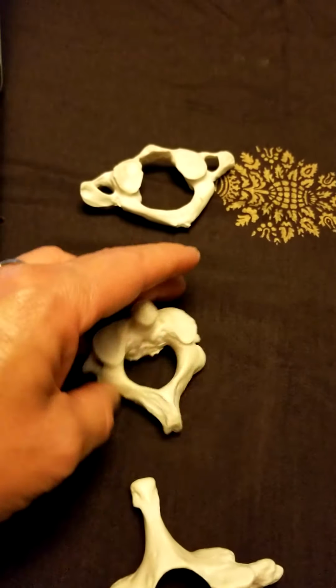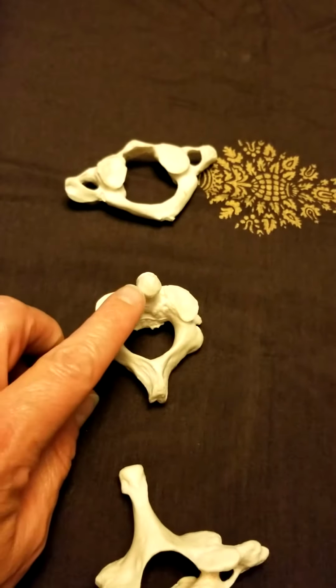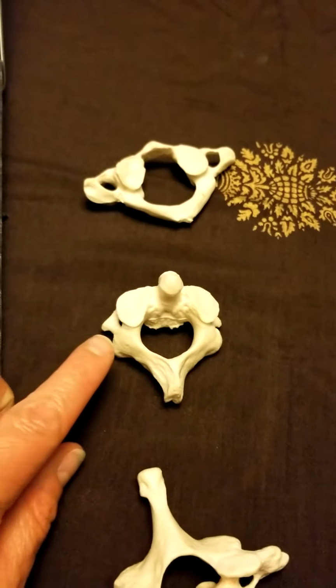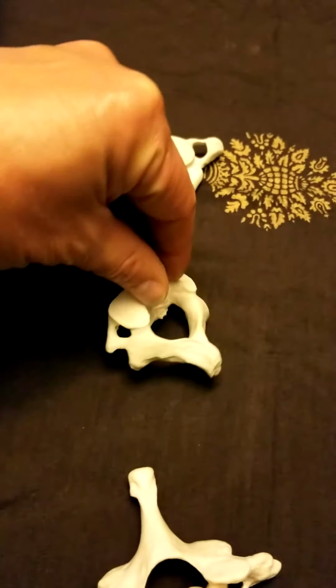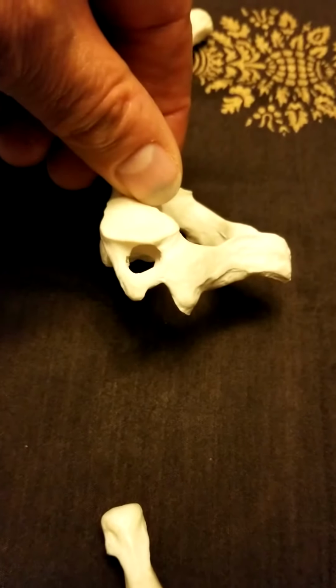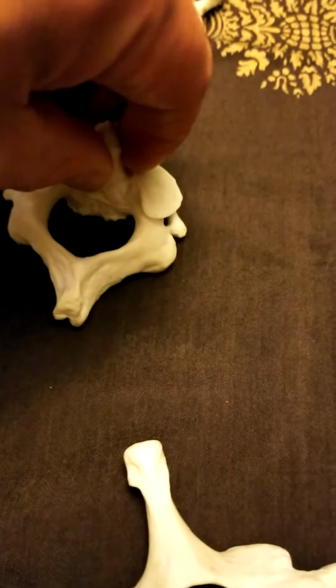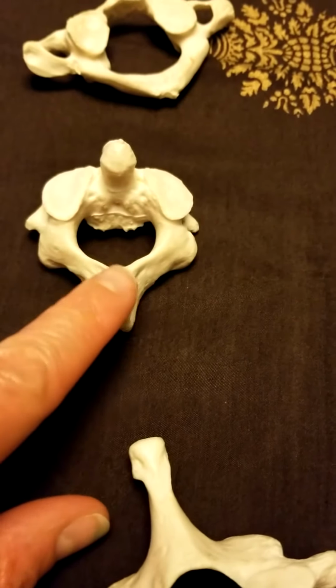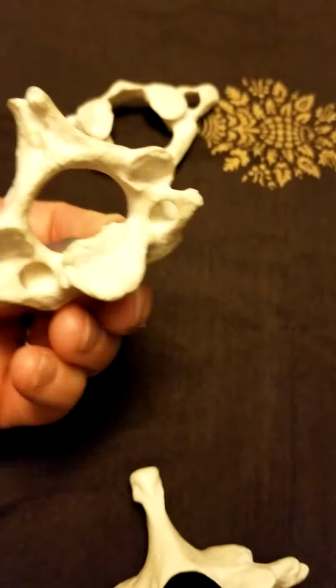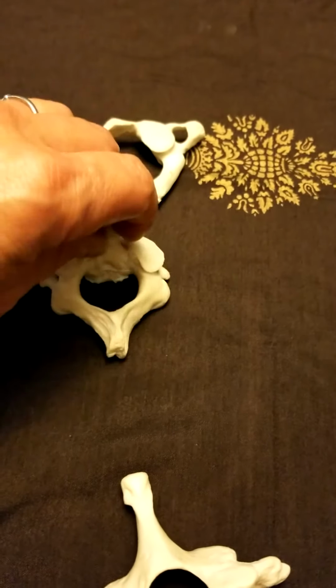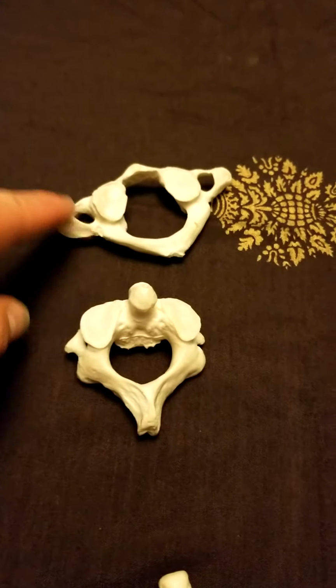On our second cervical vertebra, which is called the axis, we have the dens. These would be the transverse processes. We have the transverse foramina, and we have the spinous process. So this is what C2 looks like. You have to know the names of both of these.